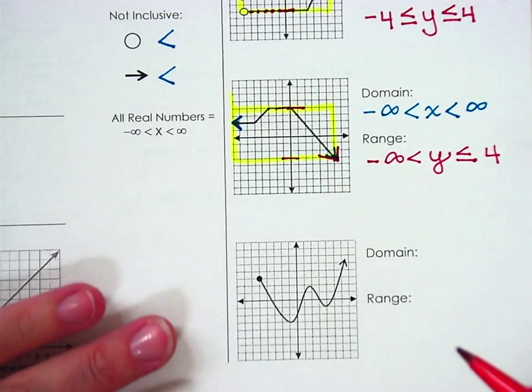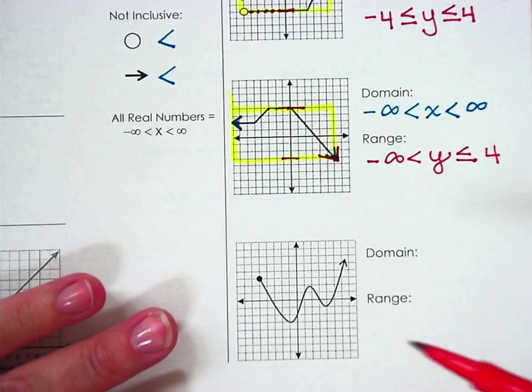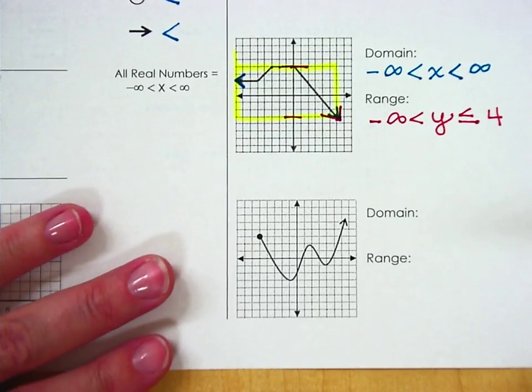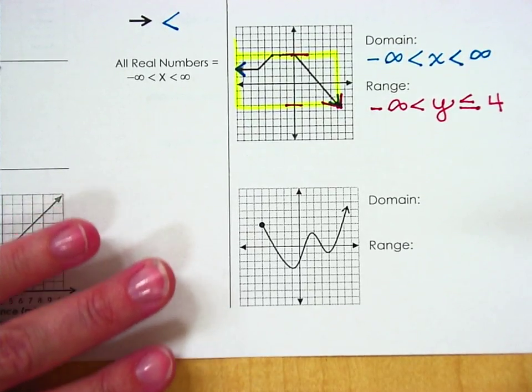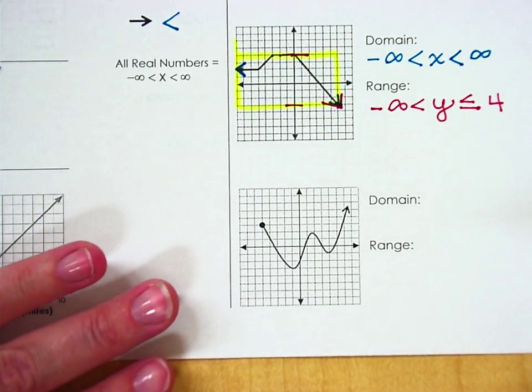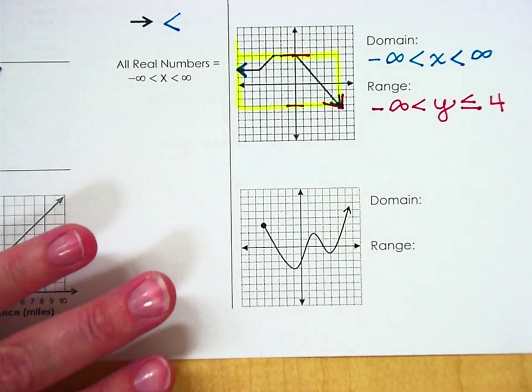At this time, go ahead and pause the video, do the third example on your own, and when you're finished with this example, go ahead and turn the video back on and check your answer to see that you did it correctly.